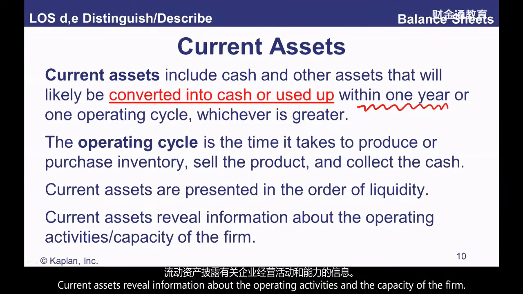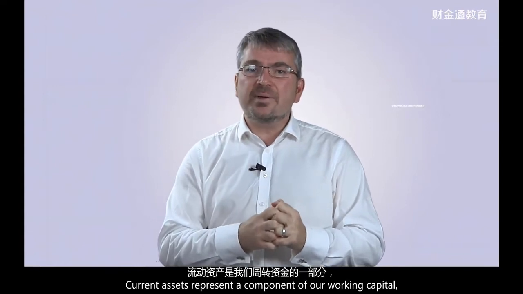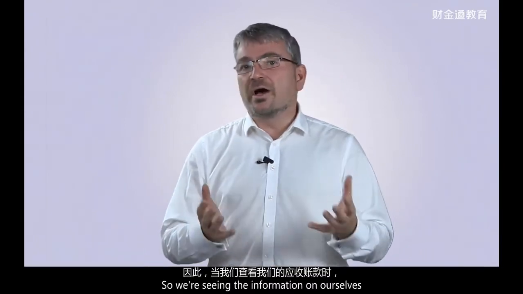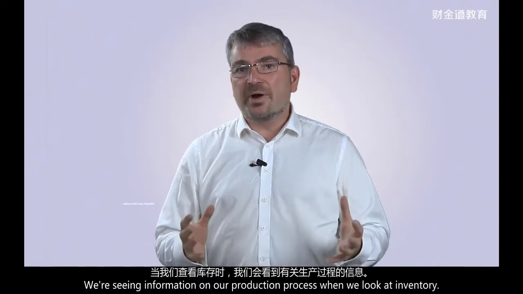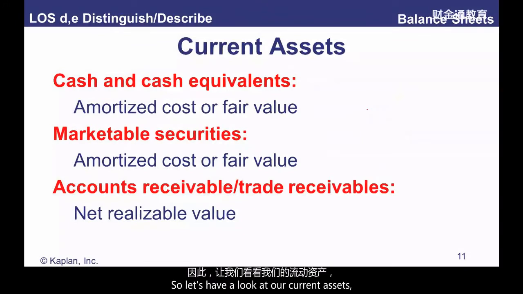Current assets reveal information about the operating activities and the capacity of the firm. Yeah, current assets represent a component of our working capital, the capital that we're using in our day-to-day operations. So we're seeing information on our sales when we look at accounts receivable. We're seeing information on our production process when we look at inventory. So let's have a look at our current assets, and we need to start talking about their measurement basis.